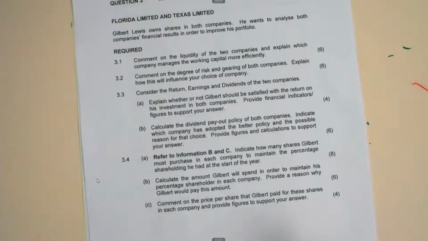It simply started this way. Gilbert Lewis owns shares in both companies. He wants to analyze both companies' financial results in order to improve his portfolio. This is a person who invested in both companies, but he wants to make a decision to improve his portfolio.